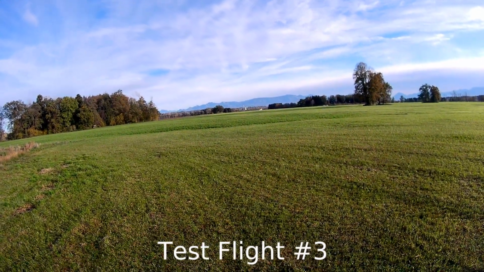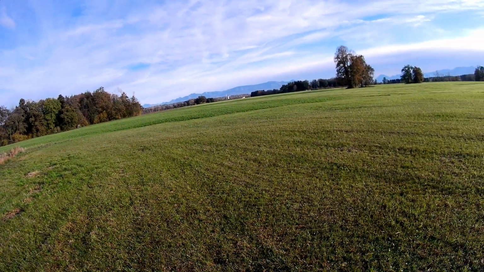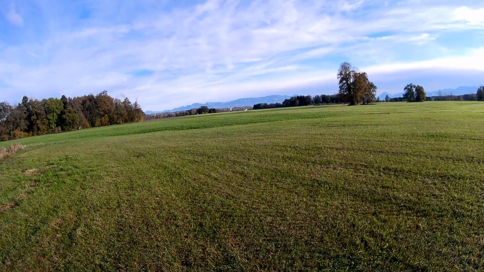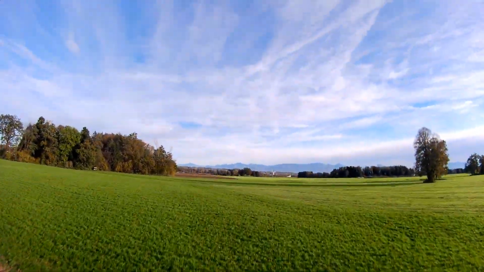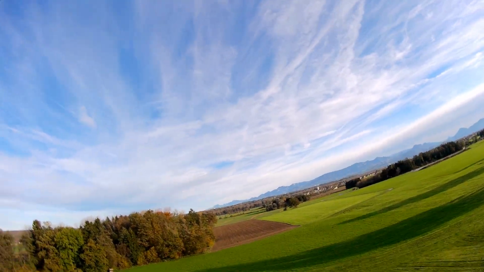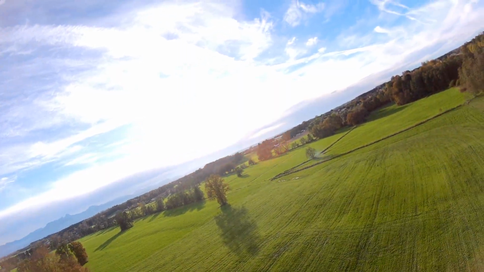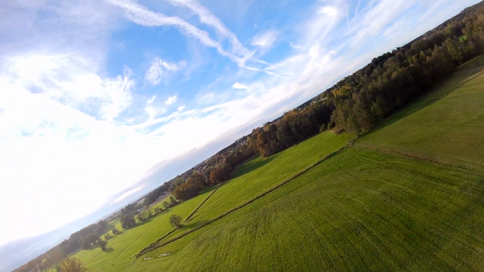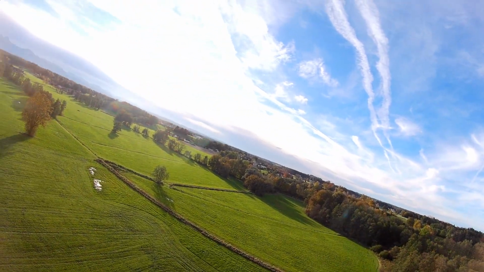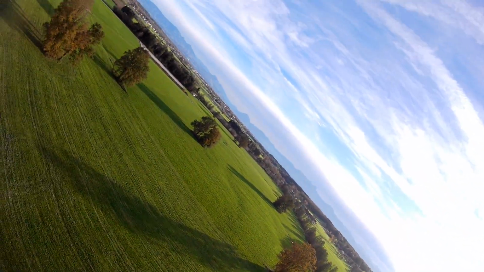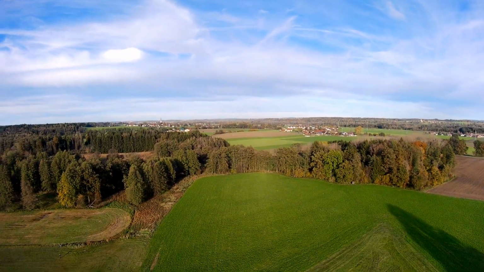Now, this was the last test flight. It still wasn't clear to me what had happened in the previous flight. Was it a piloting error, maybe? Did I bank left too sharp? I wasn't sure. And to find out, I decided to try it one more time. Once again, during this flight, everything seemed normal, just like many other flights before, but the landing was a bit different this time.